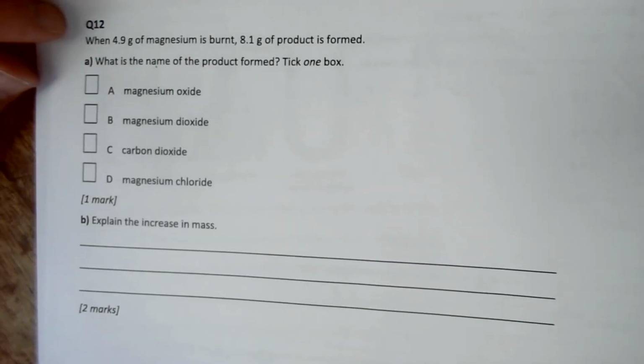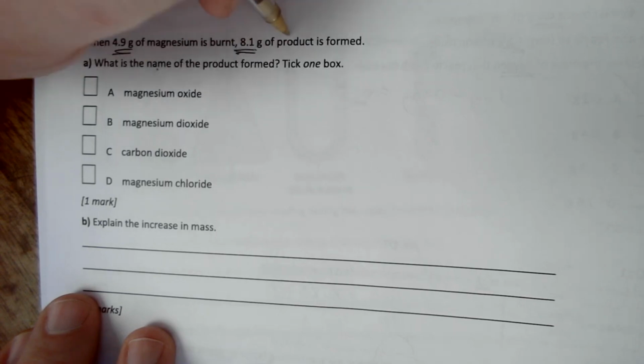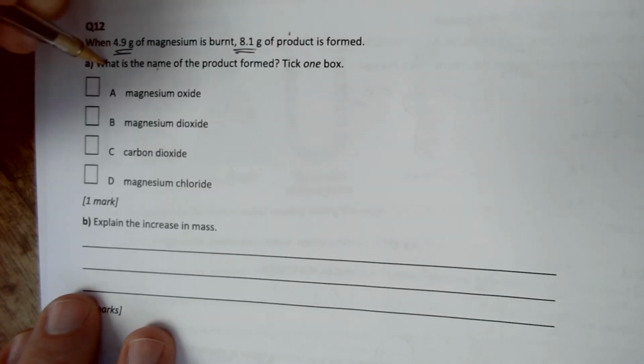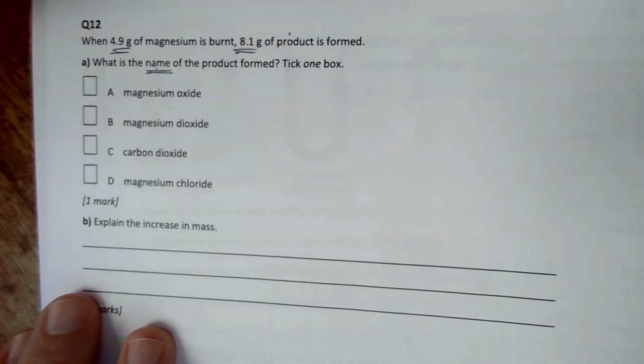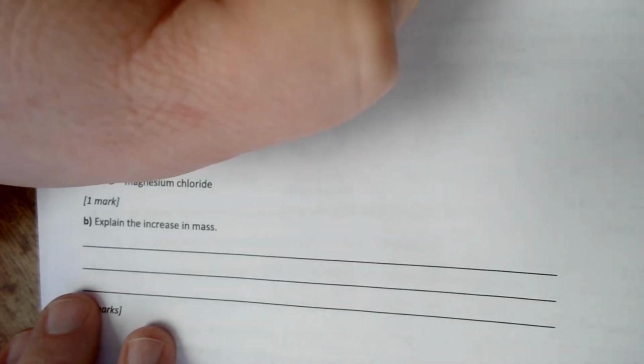Next question. When 4.9 grams of magnesium is burnt, 8.1 grams of product is formed. Well, that means we've added something to it. What's the name of the product formed? Well, it's burnt, so it's reacting with oxygen in the air. So it must be called magnesium oxide.